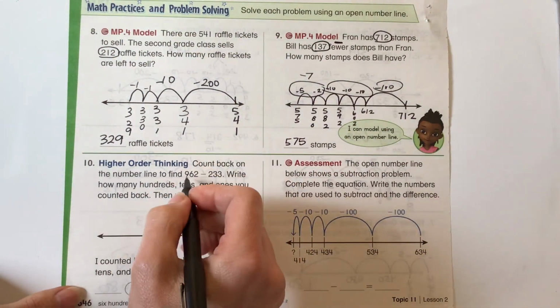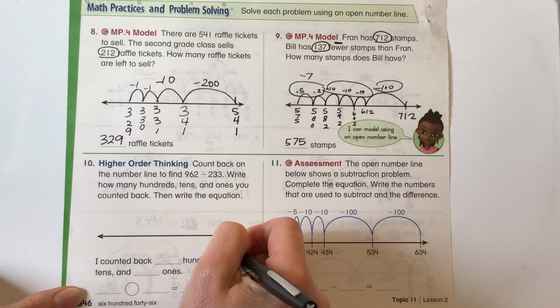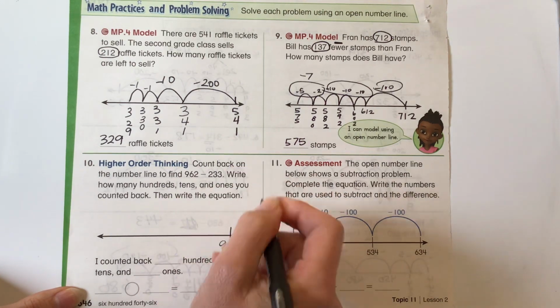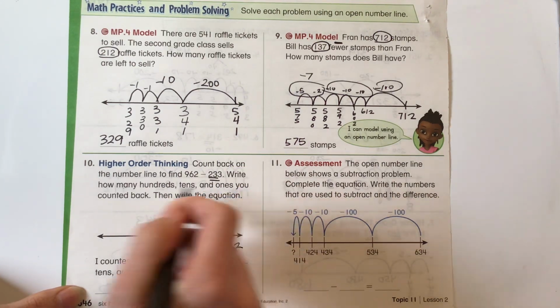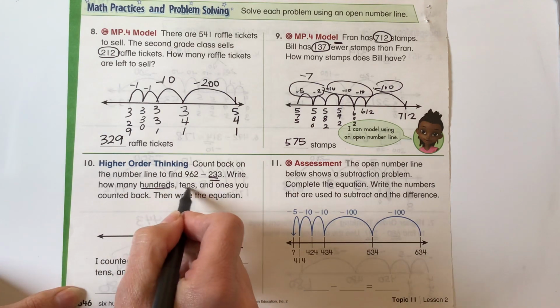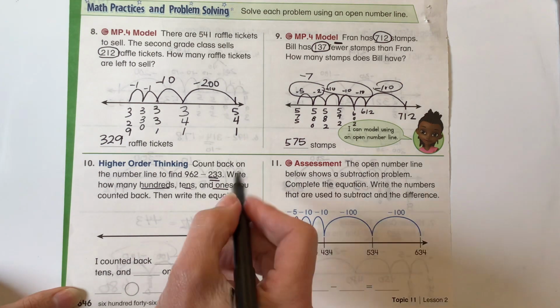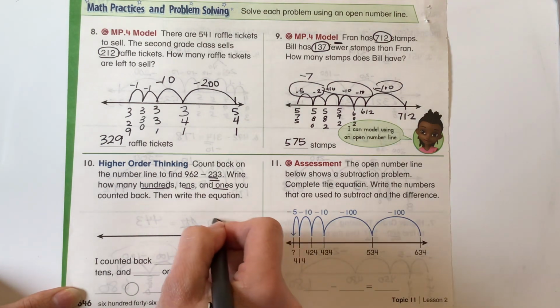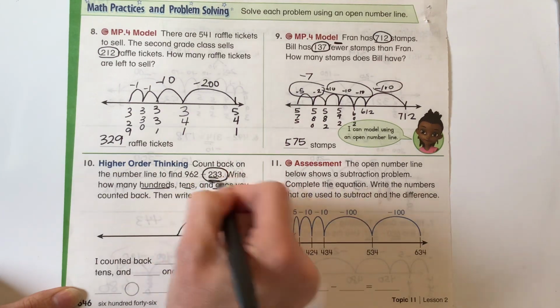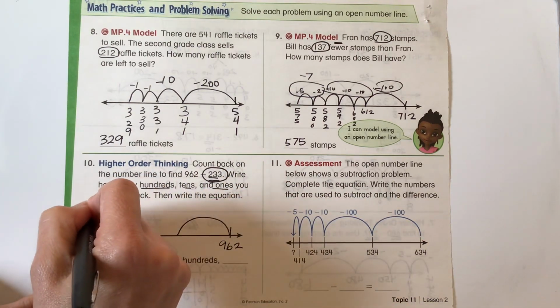Count back on the number line to find 962 minus 233. Write how many hundreds, tens, and ones you counted back, then write the equation. So we have 962. I'm going to count back because we need to subtract 233.